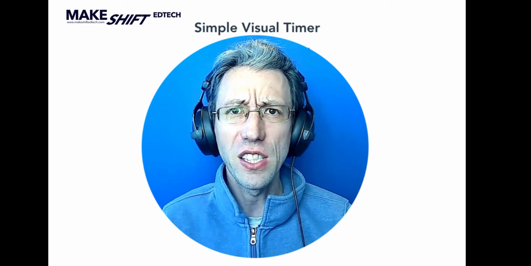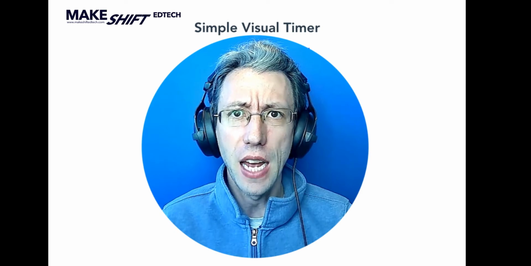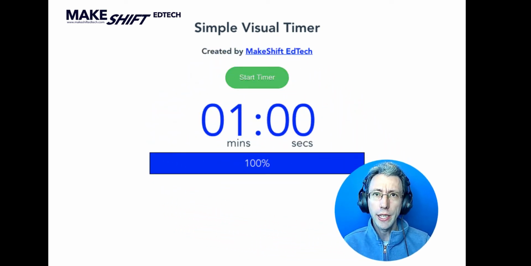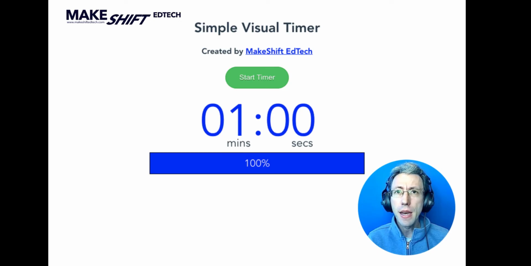One of the biggest challenges I've found in the classroom is giving students a sense of time, specifically when they're working independently. Now, I've tried many different classroom timers to get over this hump, but none of them were simple enough and visual enough for me to use. So I created this one, and it has a couple of key differentiating features that I want to show.